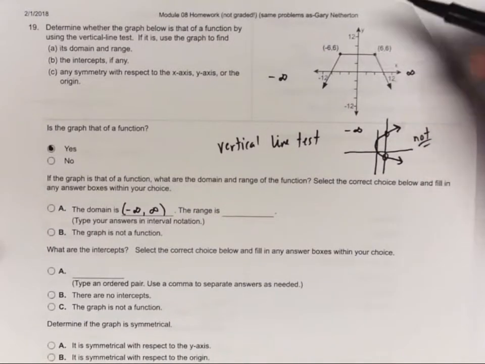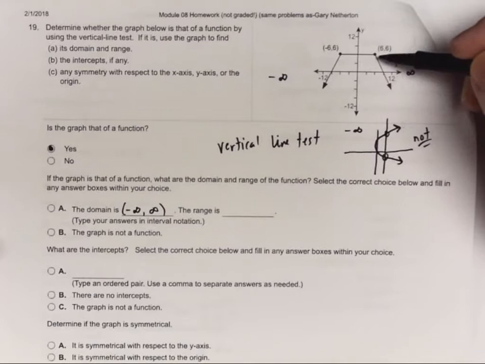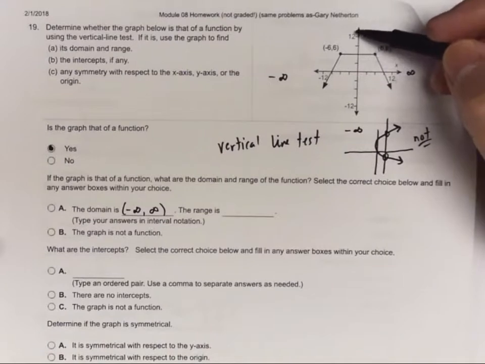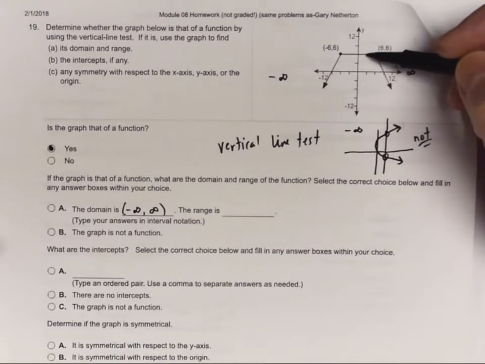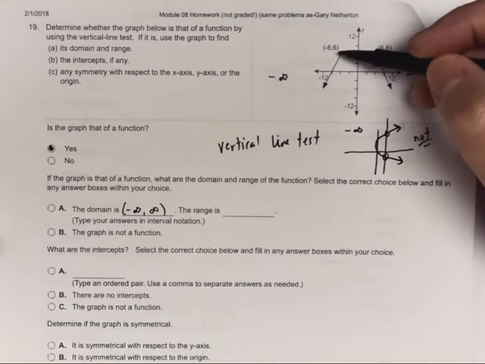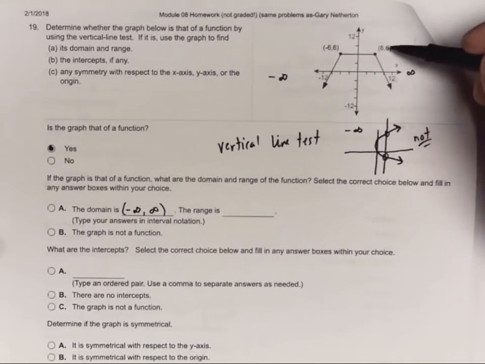Now as we go up, you notice the graph here, once we get past this horizontal line, there are no more points. So if I'm asking what's the largest value of y for this graph, it has to be right here. And when I look at these points, it's telling me that the value of y is 6.